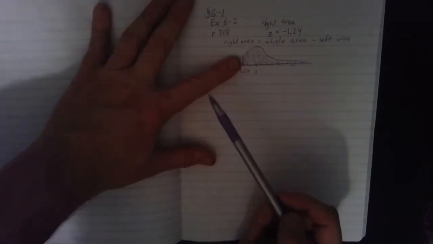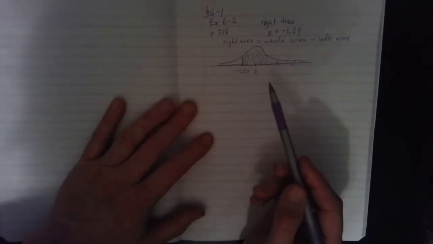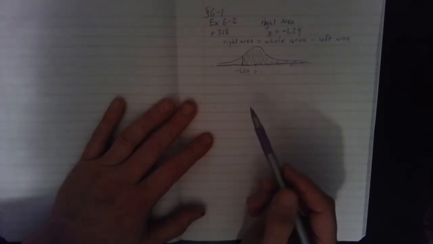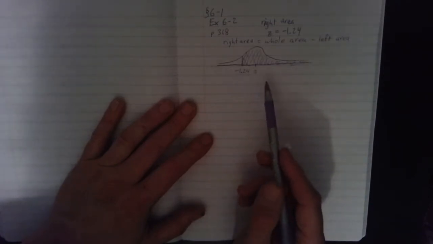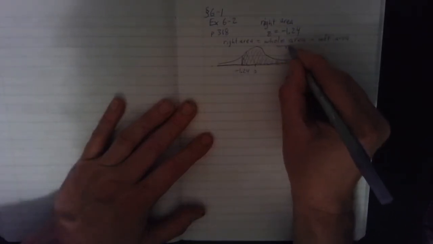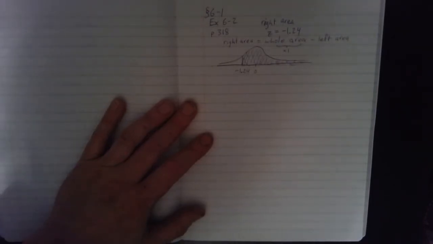That would leave us with the right area. So basically, what we're going to do is look up what the table tells us for this z score and then take that decimal value and subtract it away from 1, because that is our whole area.